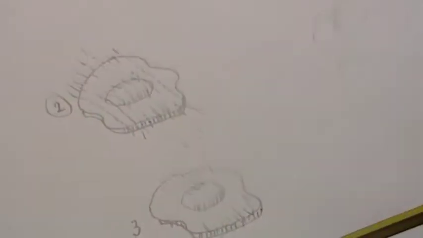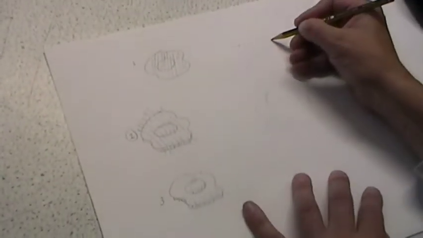So from 1 to 3, with the contour line experiment on number 2, we can see that there's a lot of depth there.